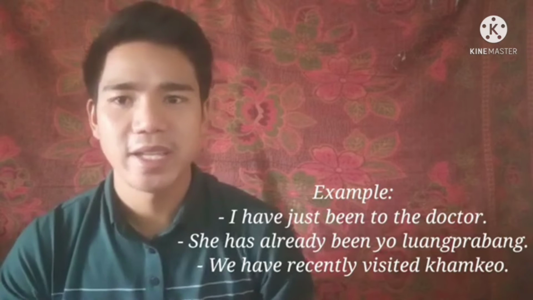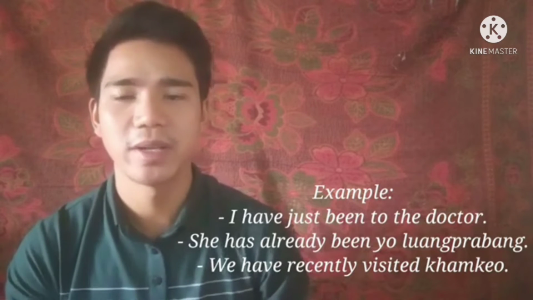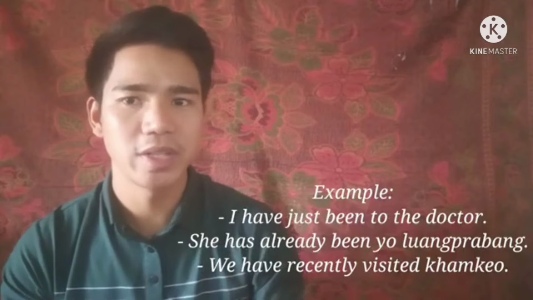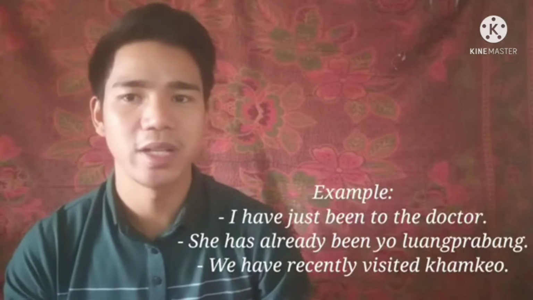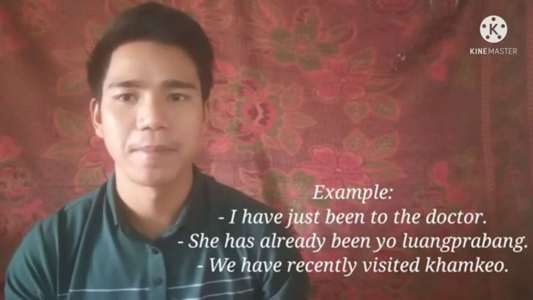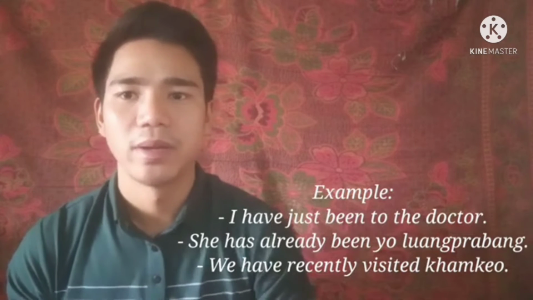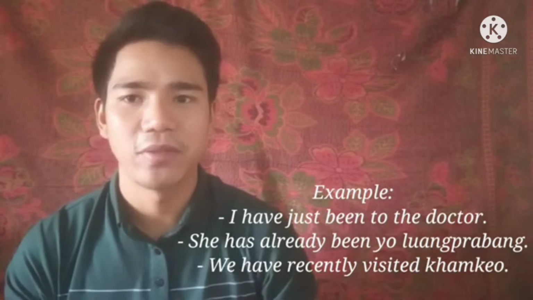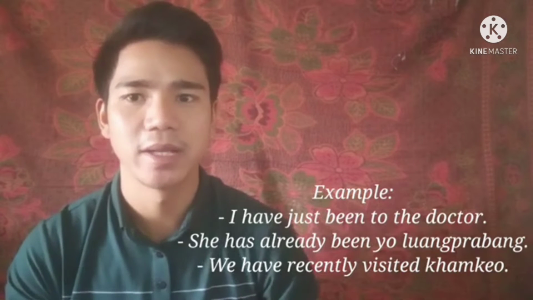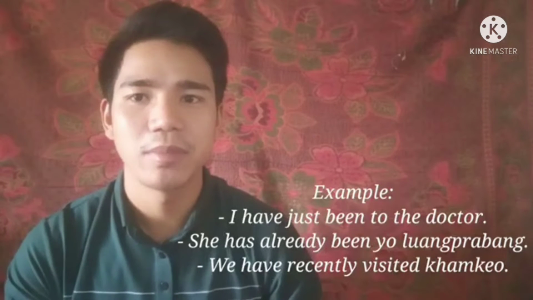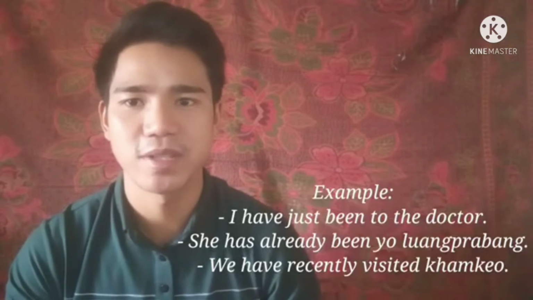The event that happened and finished already, as we just saw with the word recently, tells us the event stopped already. We is the subject, followed by have, then the adverb recently, and then the past participle. In this tense we use an adverb to show that the event has just finished.